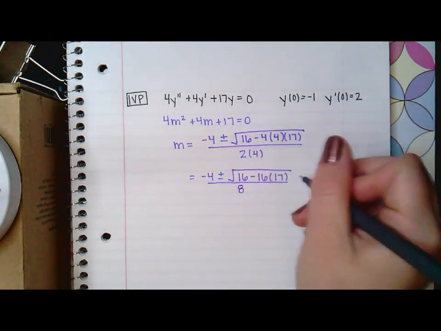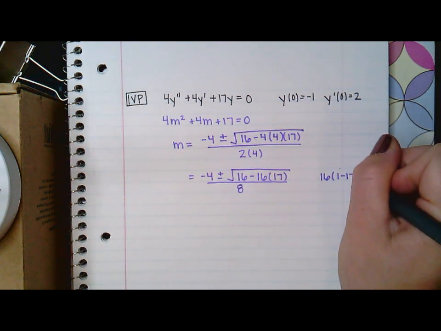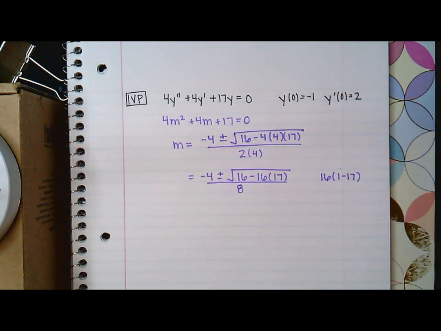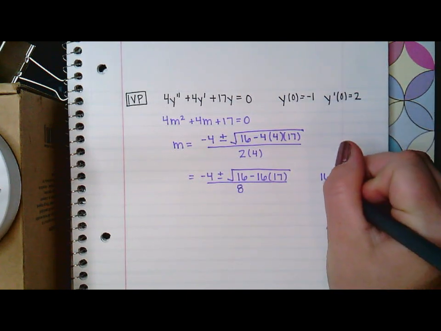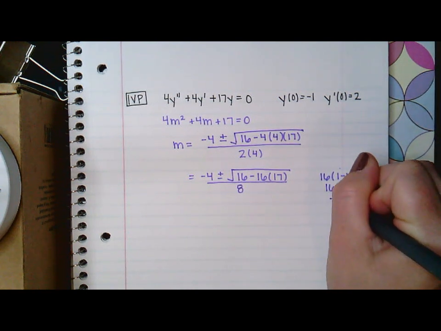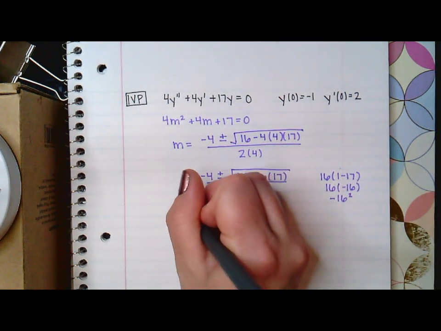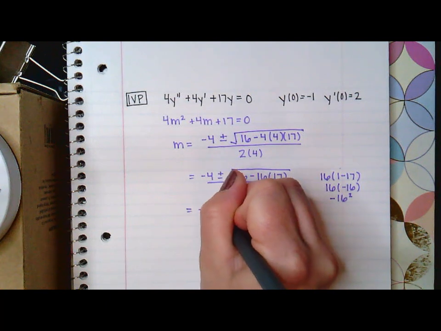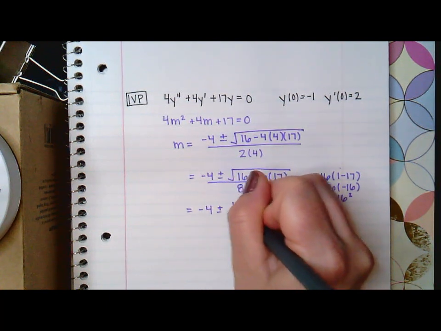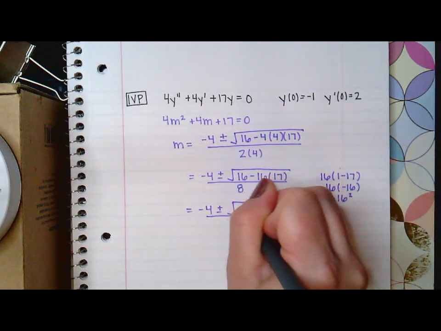Well, if I factor out a 16, I'm left with 1 minus 17 on the inside. And so I end up getting 16 times -16, or -16 squared on the inside of that square root. So this is going to be -4 plus or minus the square root of 16 times -16, all over 8.